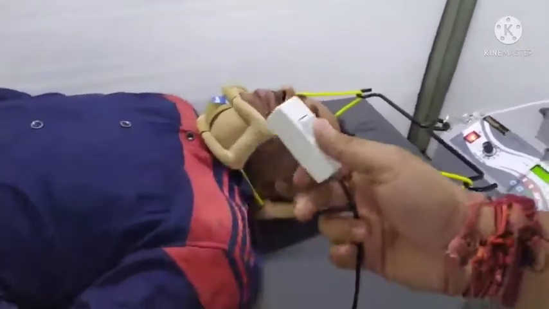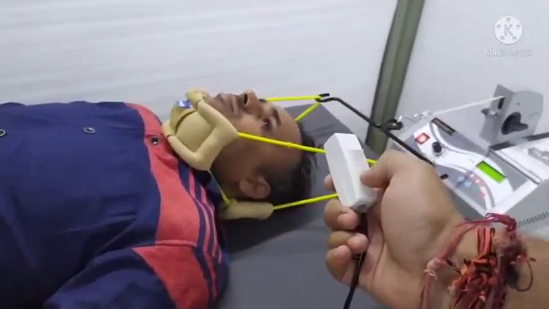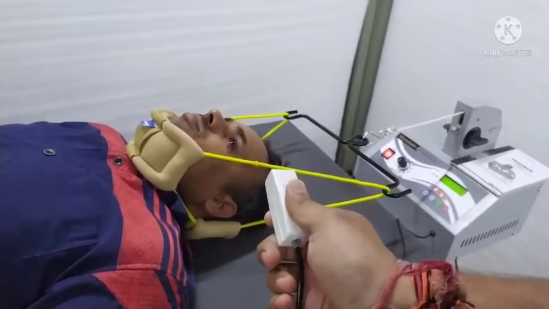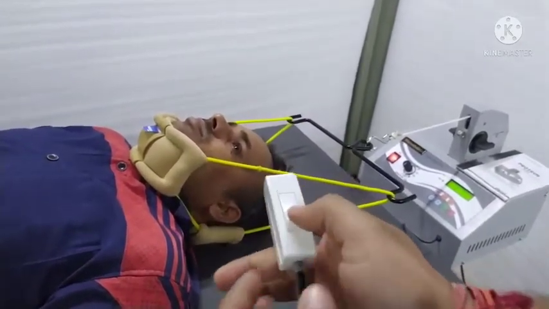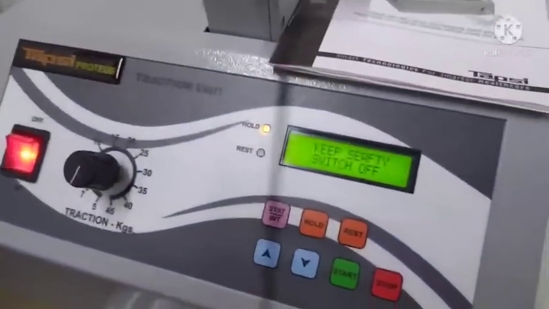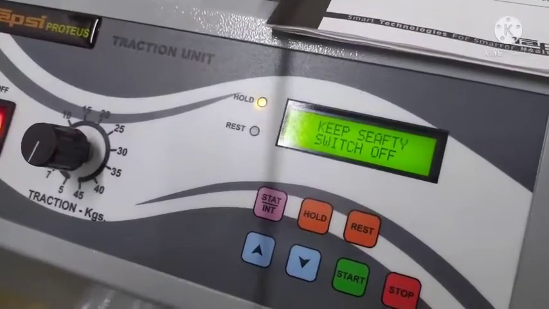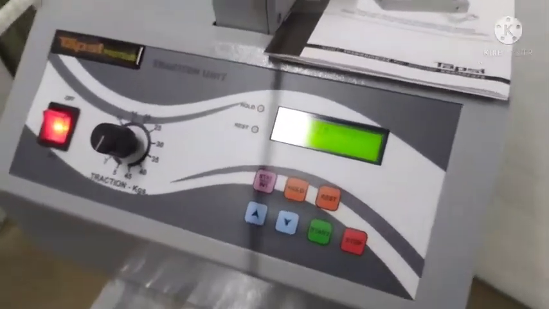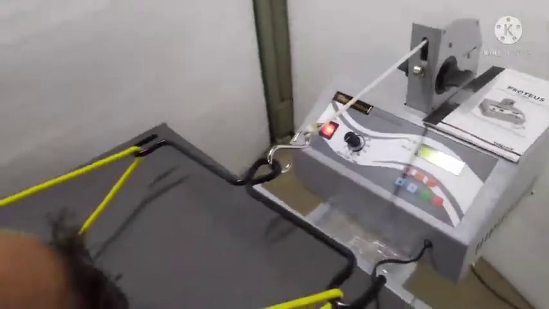In any case of emergency, the patient can use this emergency key so he can stop the treatment. If the patient presses the key, the machine is beeping. Okay, and treatment is stopped.